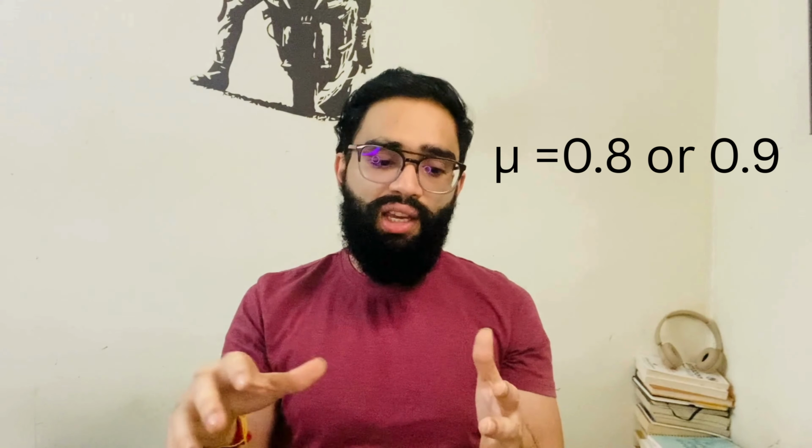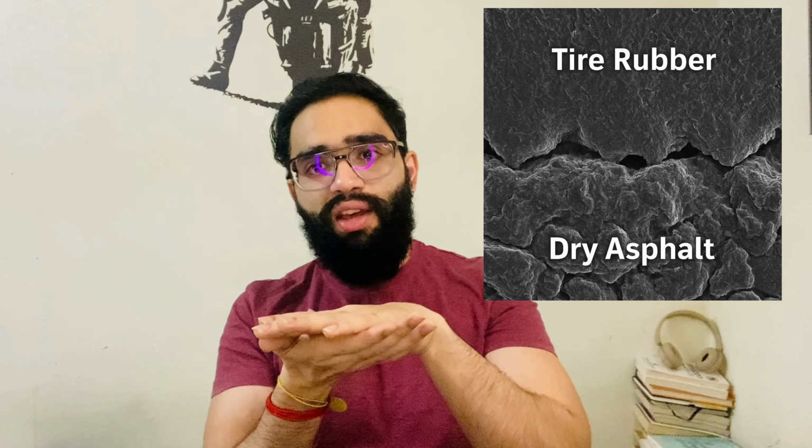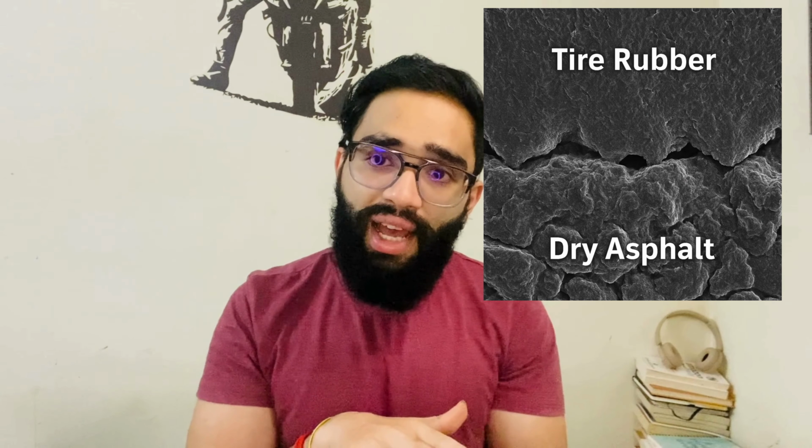First, I'm going to talk about dry asphalt. On dry asphalt, the coefficient of friction available is around 0.8 to 0.9. This is the best and maximum friction that you can get. On this surface, the interlocking between your tire and the surface is at its highest point, so you'll get the maximum friction available.